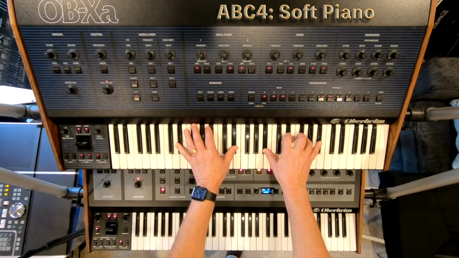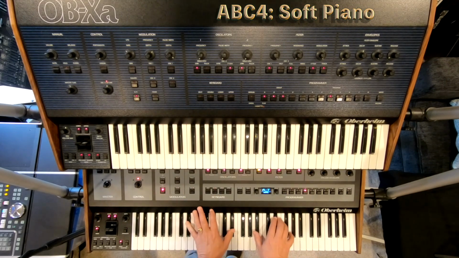Preset ABC4 is called soft piano, and it has a more subtle use of the filter envelope modulation, where oscillator 2 starts out just a little detuned and then gets more in tune over time. Frankly, not all of the factory presets of the OB-X8 are necessarily musically useful, but here's a few more that show off the filter envelope modulation.